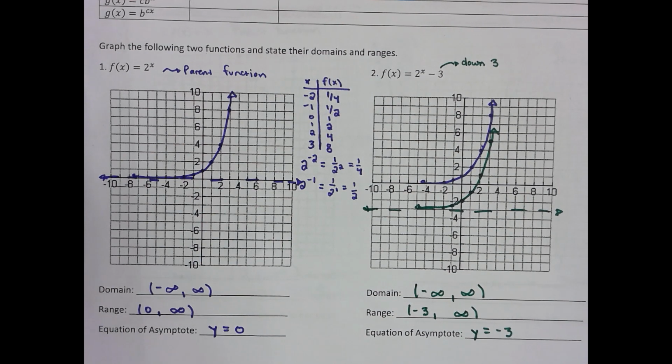All right, I'm going to give you, let's say 5 minutes to do graphs 3 and 4 on the other side, and then we're going to do 5 and 6 all together. Work in your groups, whether that be a partner in your group or all together, does not matter to me.